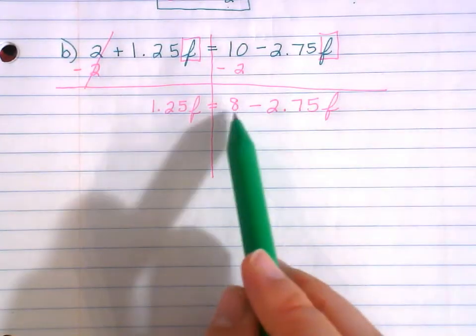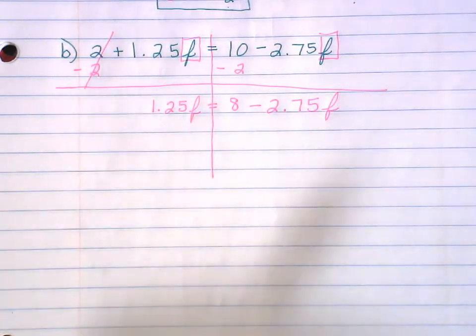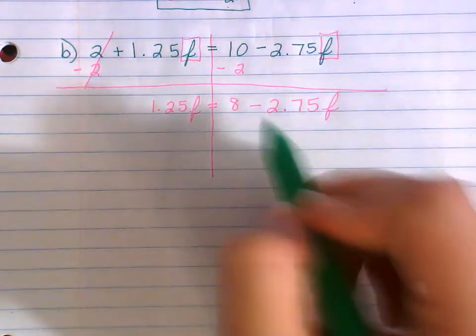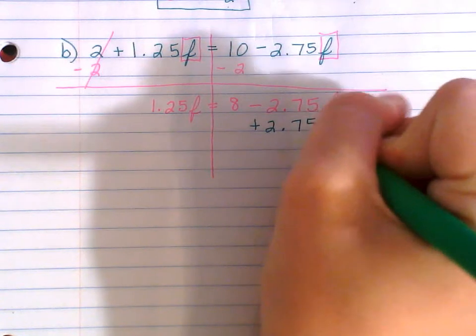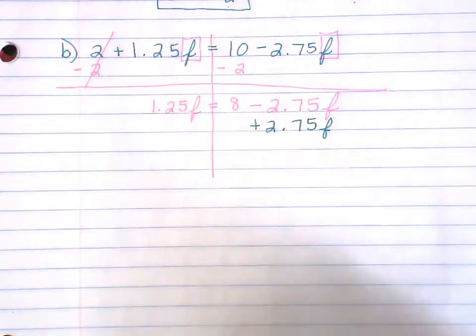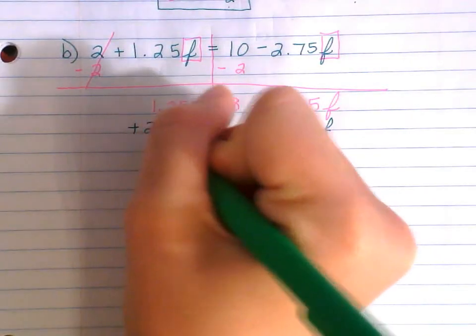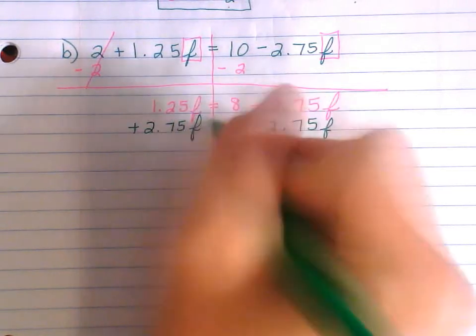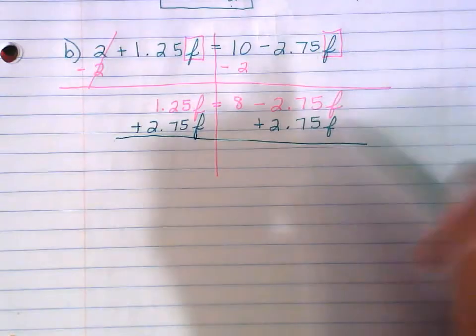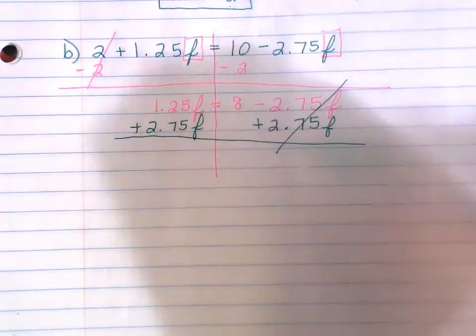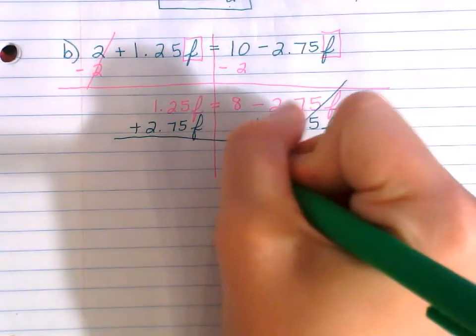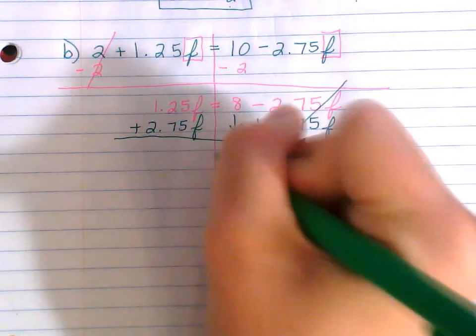So that way I have the whole number by itself and the variables on the other side. So you do the opposite because that cancels it out. Right now it was a negative or subtracting, so we're going to add 2.75f to both sides. Well, negative 2.75f plus 2.75f cancels out. That's 0, so we just have 8 left on this side.